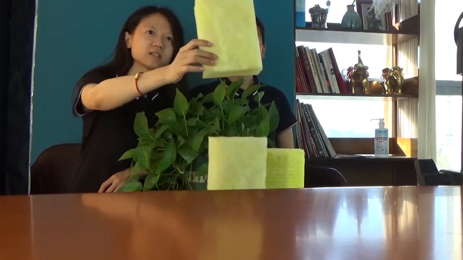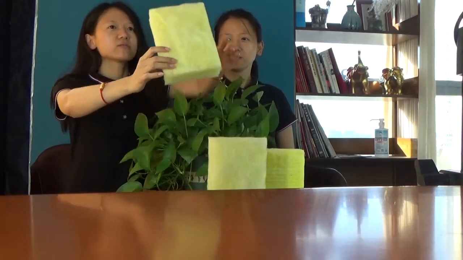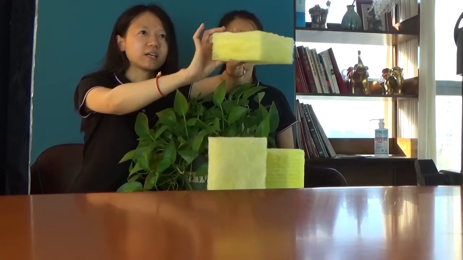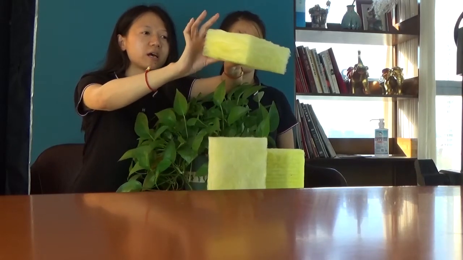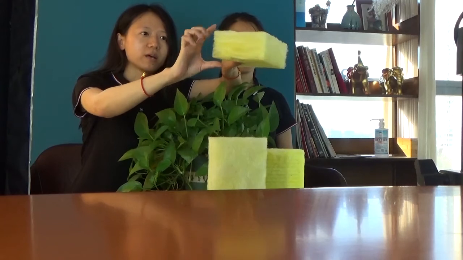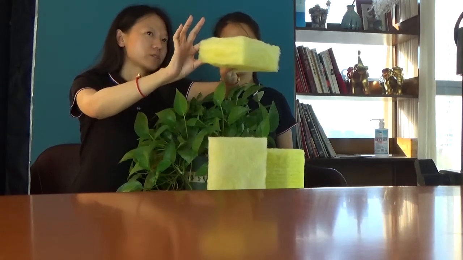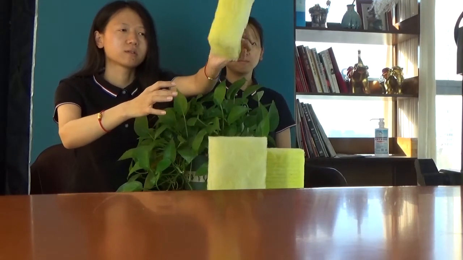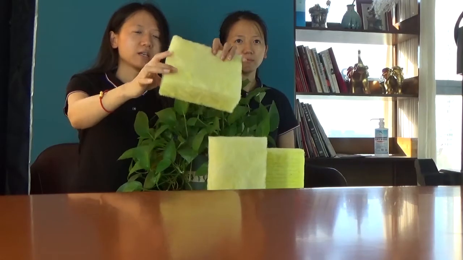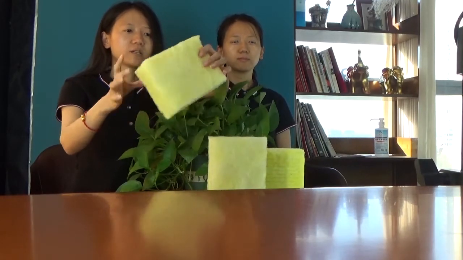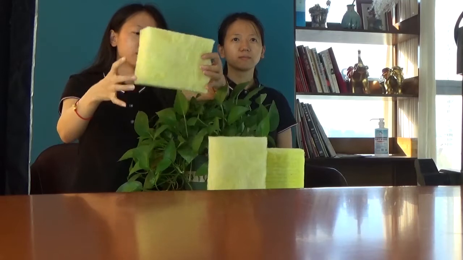Friends, see, this is the glass wool blanket. It is very soft. You could see that I can touch it and I can press it with my fingers. And this is the 50 millimeters thickness glass wool blanket. It is a yellow color and soft. And the glass wool blanket comes in a big roll, like 5 meters, 10 meters, 20 meters, or 30 meters.